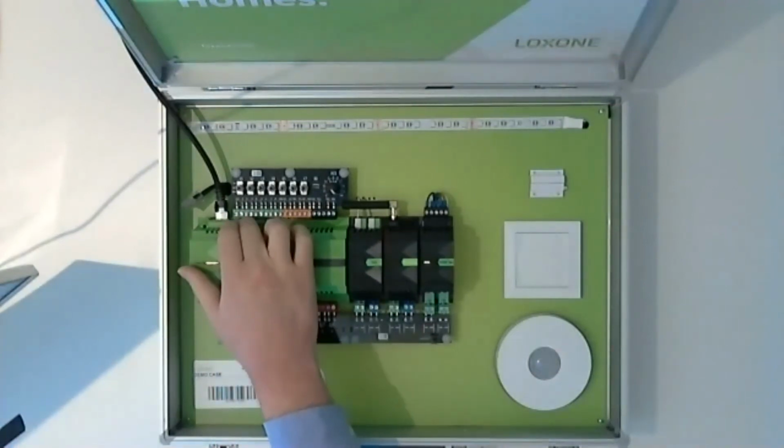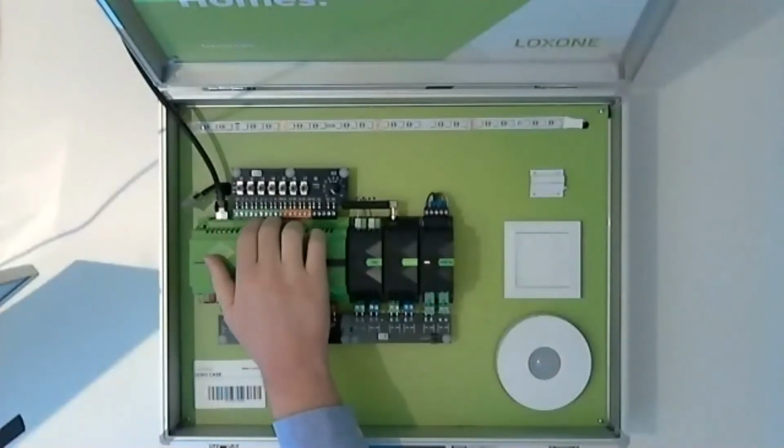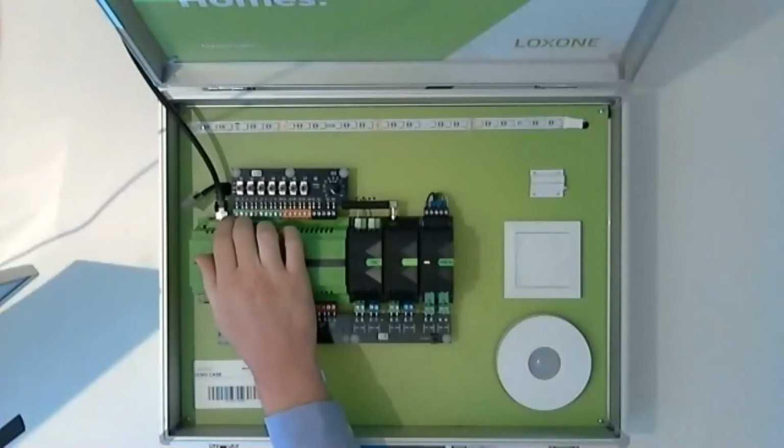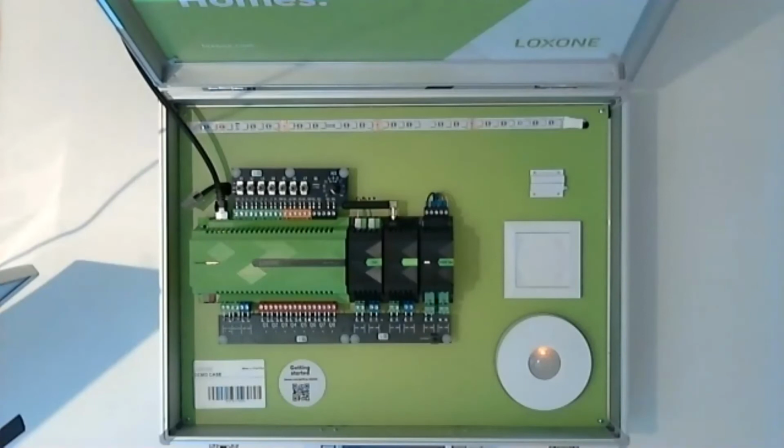Back to the Miniserver. These green connectors, as I said, these are digital inputs. So the green connector block at the top are digital inputs. Now, what digital means is it has two available states, on or off, 0 or 1. Can only be in one of those two states, on or off.